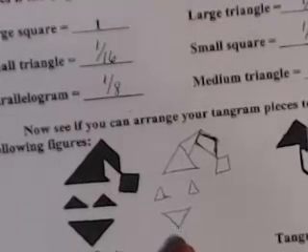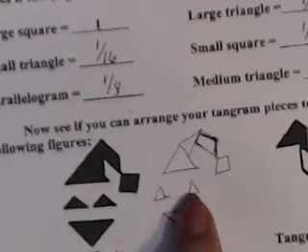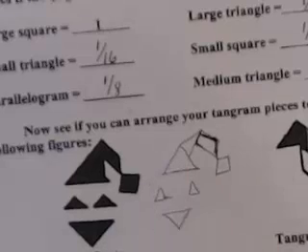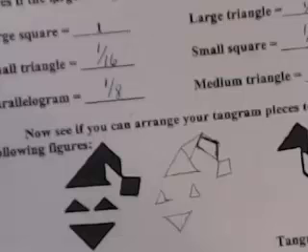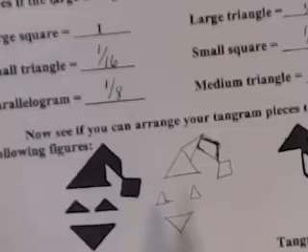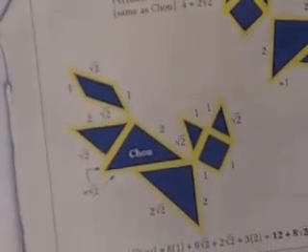You have the middle-sized triangle, the two small triangles, the large triangle, the squares here, and the parallelogram. Here are some other shapes that you can create.